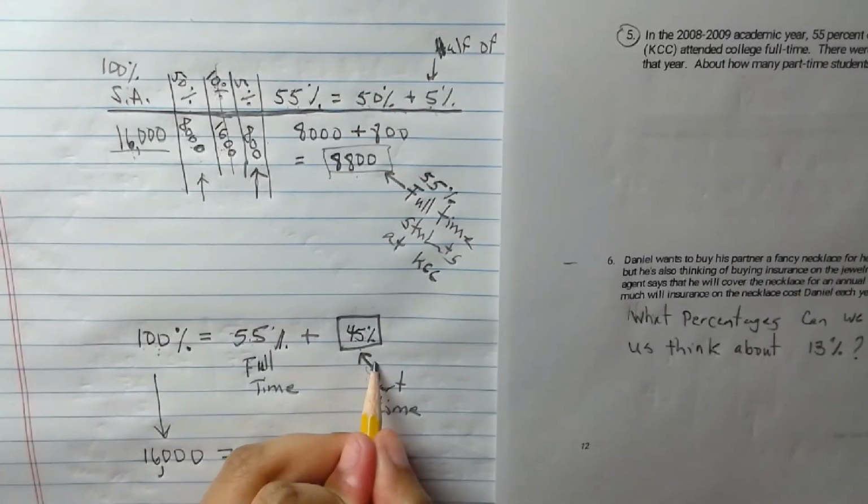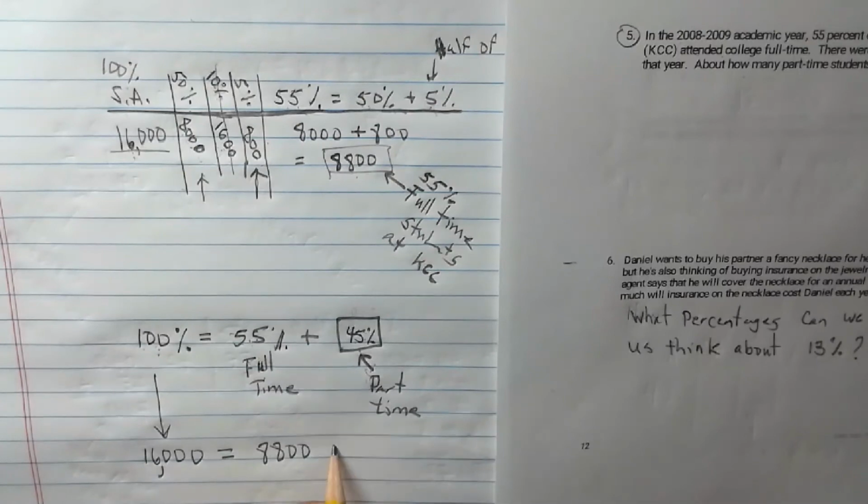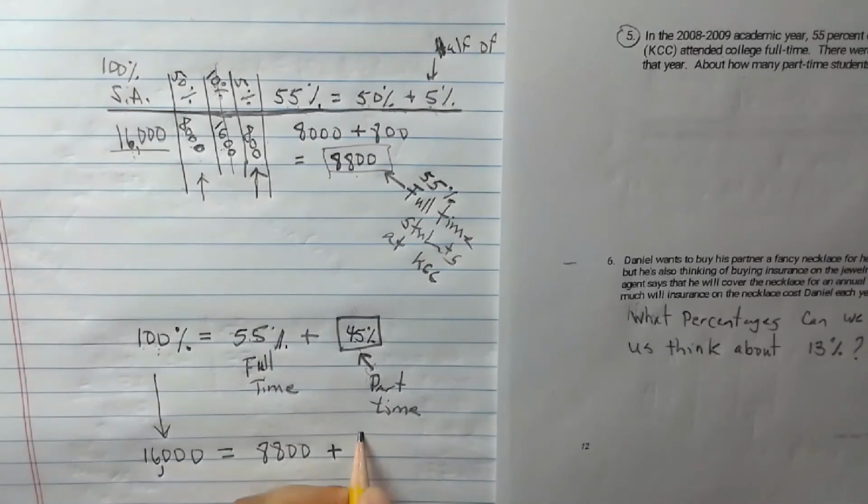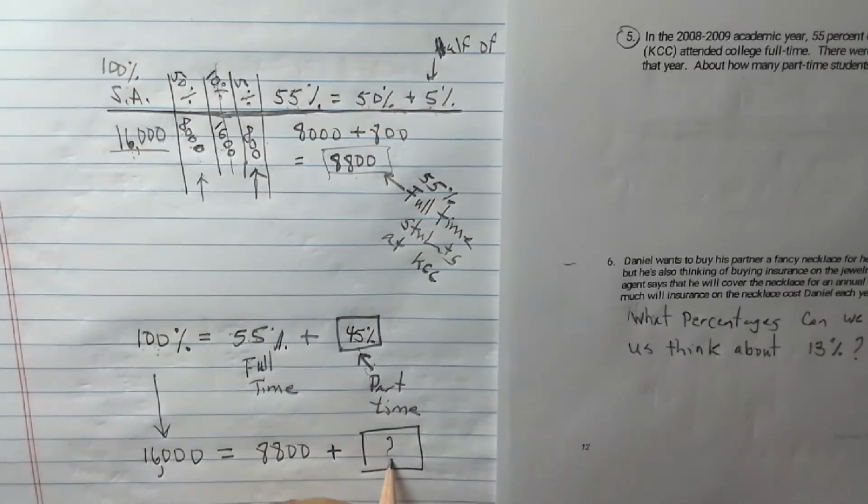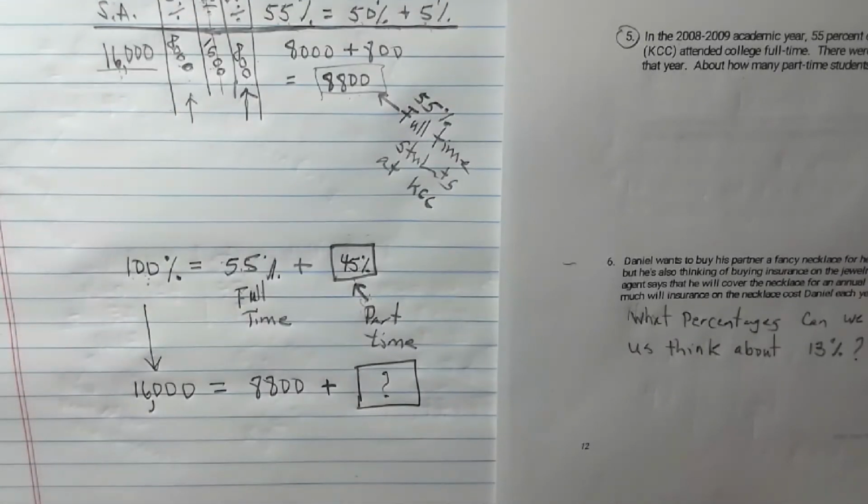So the part-time must be whatever is left. So we could ask ourselves, 8,800 plus what amount would give us 16,000?